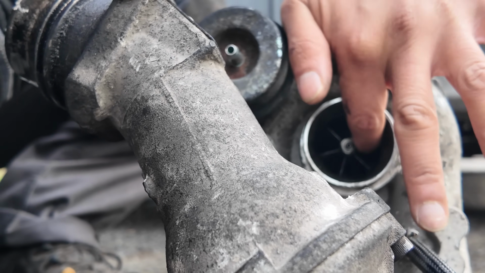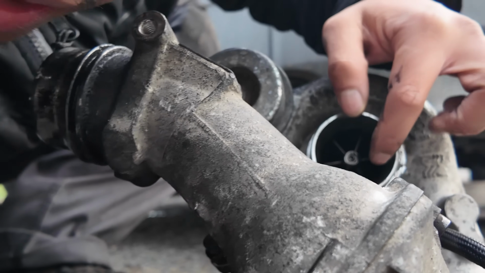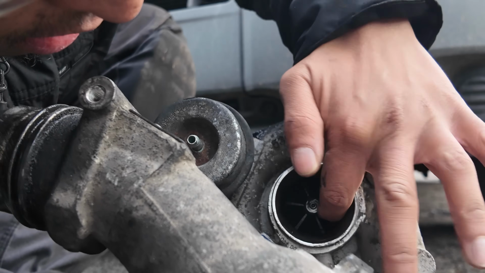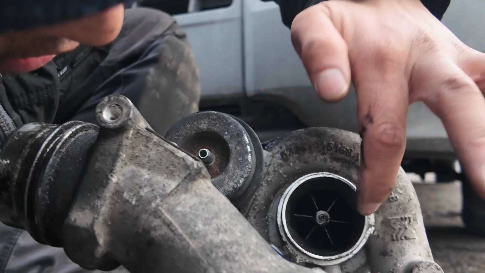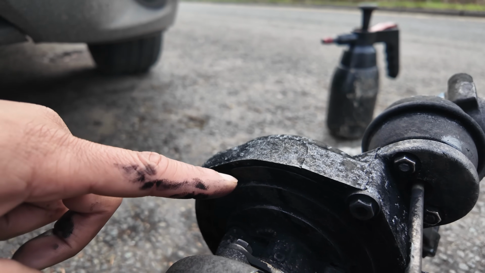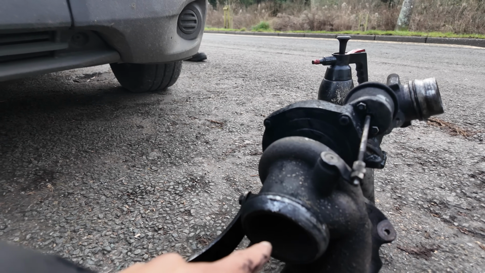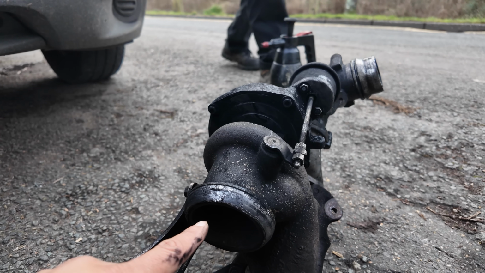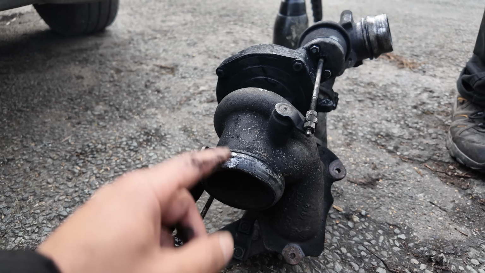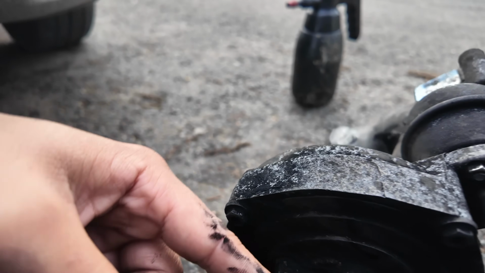That is tough. It's almost like there's a Loctite in there or something that just doesn't want to spin. And I think that's the reason for all the soot that's coming here, because what's that called? The impeller inside cannot spin freely, and it's just letting exhaust gases in between here.